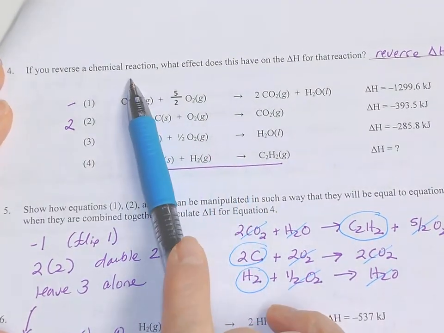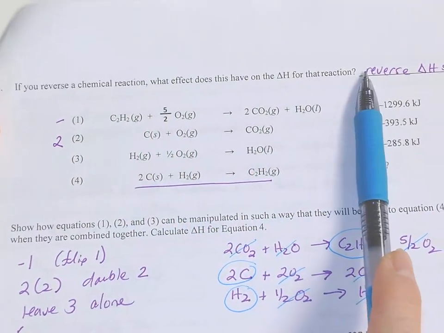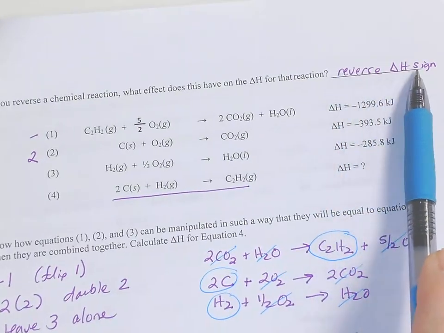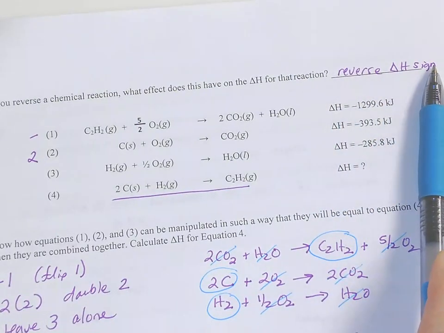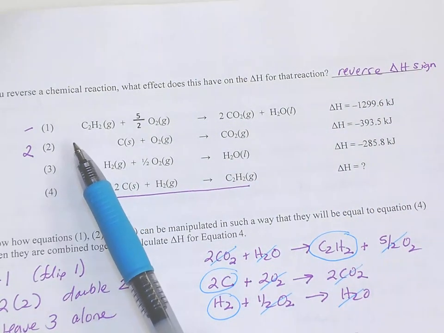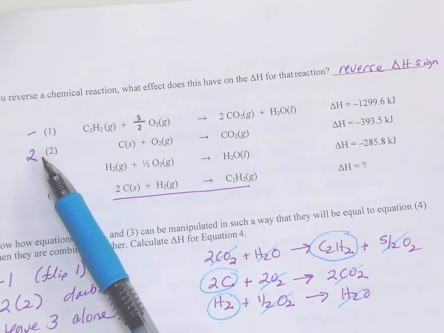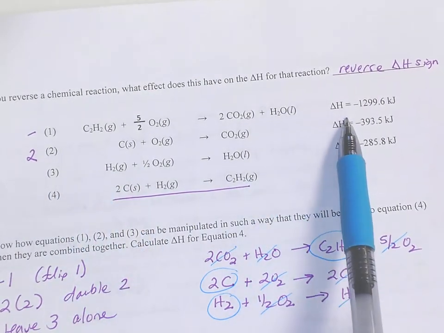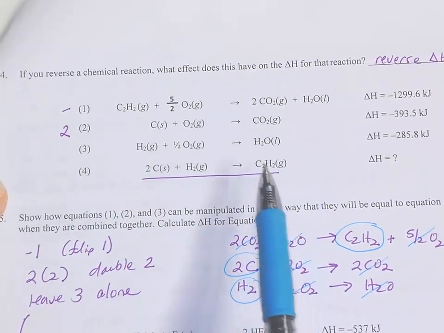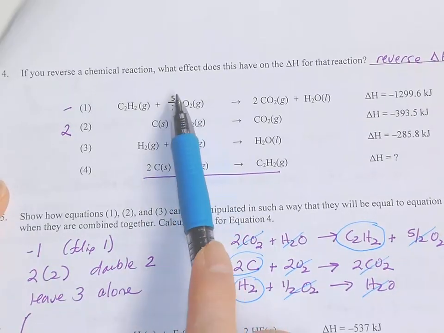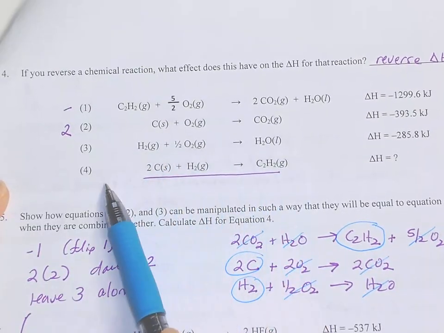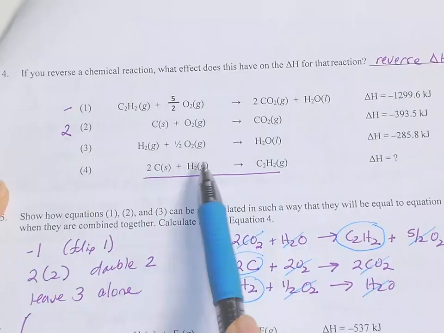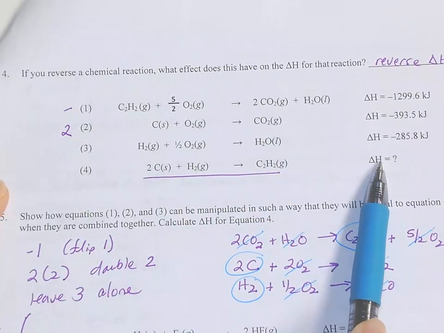So here we're looking at that idea that when you reverse your reaction, you're going to reverse your delta H, and if you need to multiply your reaction by some coefficient, you'll need to multiply that delta H value. So here we're looking at adding up these three reactions to give us this reaction here that we do not have the delta H of.